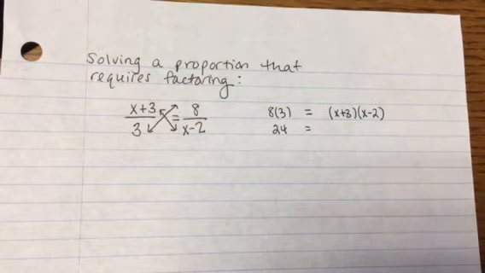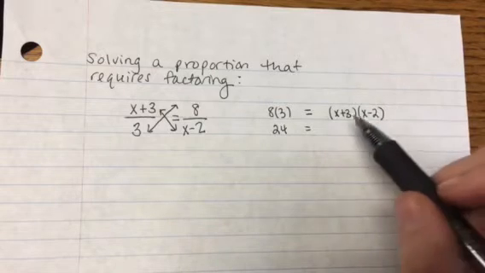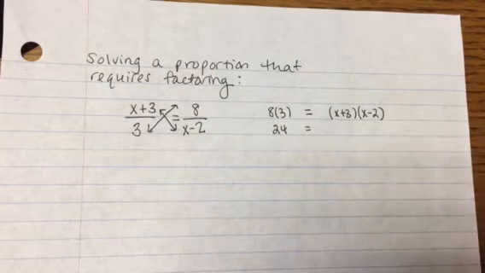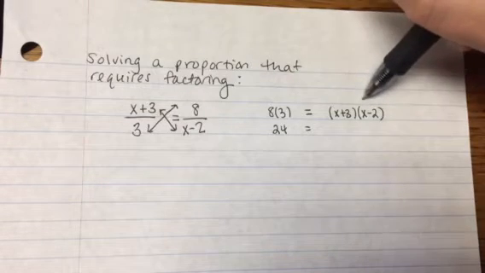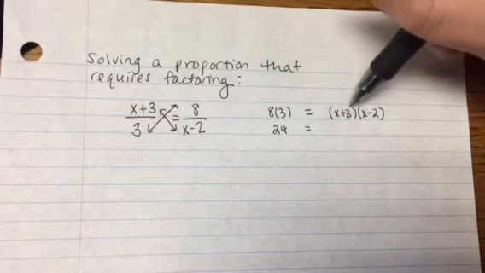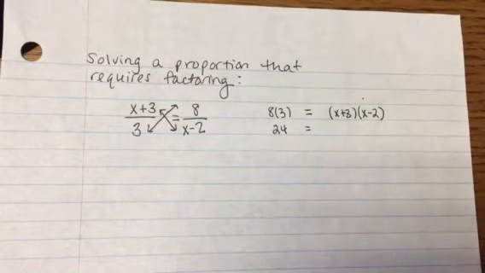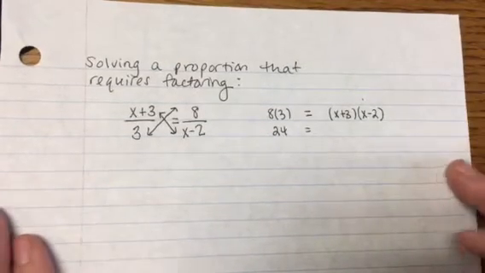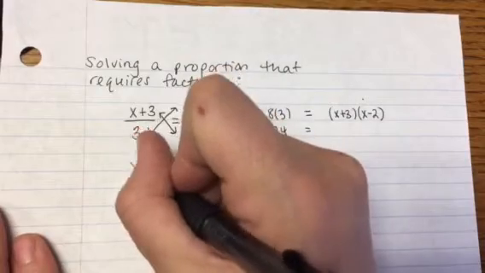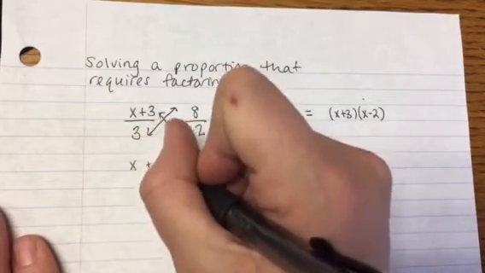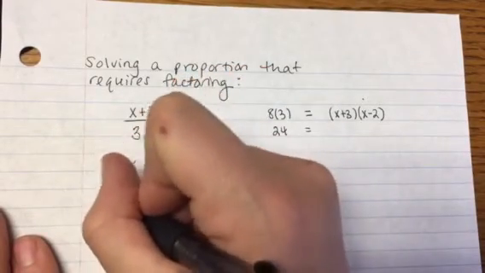This is when you need to go back to what you learned in Algebra 1, how to multiply two binomials. And you probably either learned the FOIL method, which is when you multiply the first, then the outer, then the inner, then the last, and add those up. Or you learned maybe using an area model. I show my students the area model. You're welcome to use whichever method you prefer.